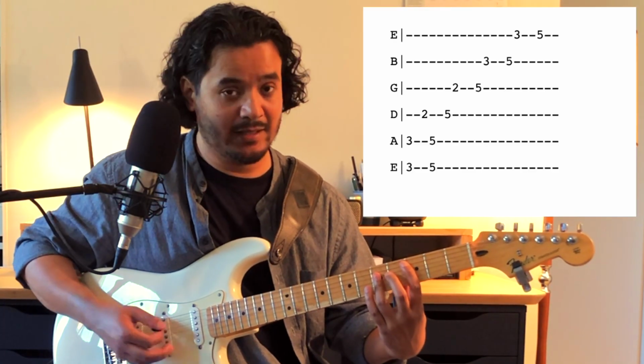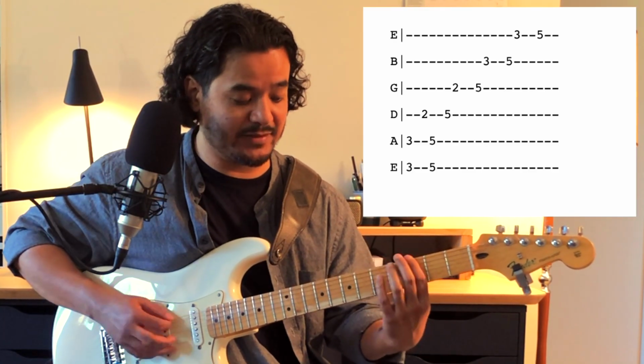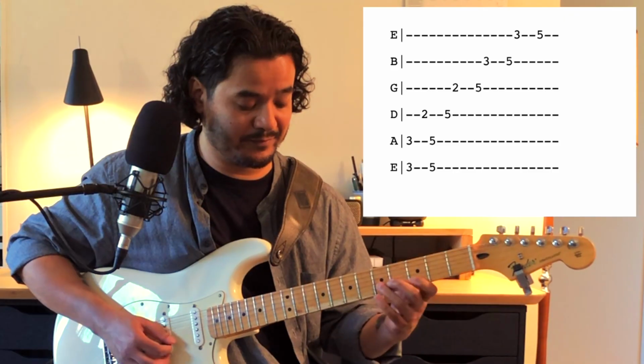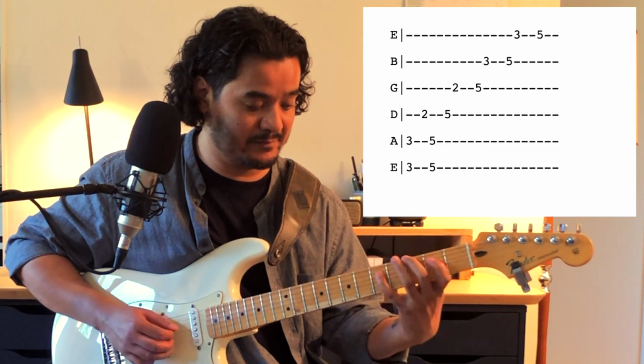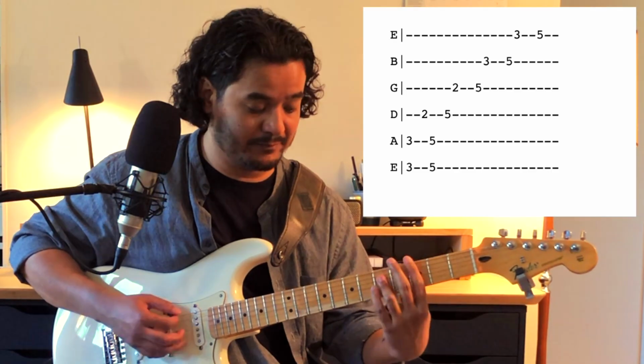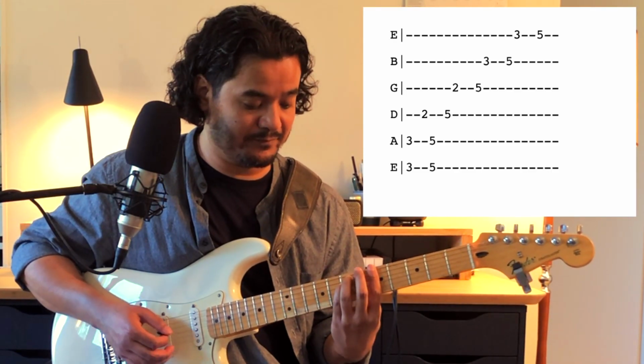Again, C is the relative major of A minor. So those were the five positions or forms of the A minor pentatonic scale.